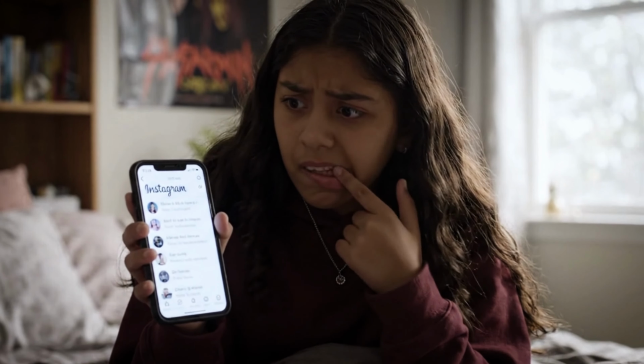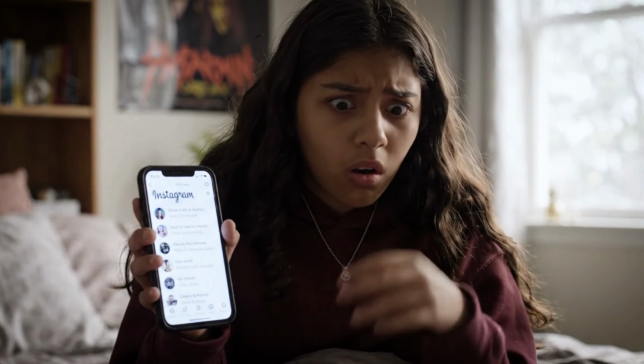So you want to delete your Instagram account, but Instagram does not make it easy for you to find that option of deletion. Don't worry, I'll show you exactly where it is, step by step in under 2 minutes.